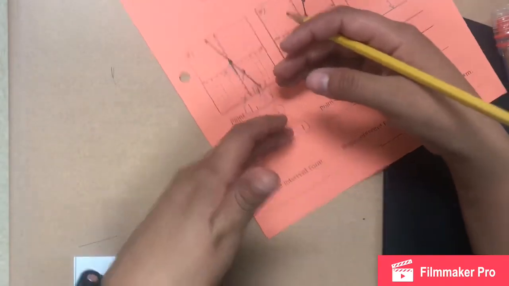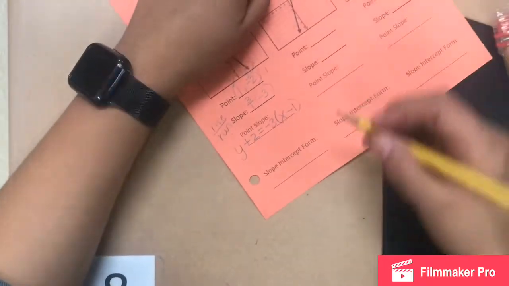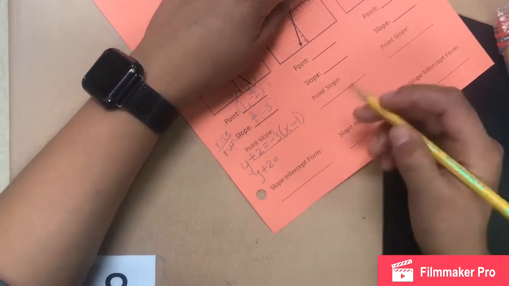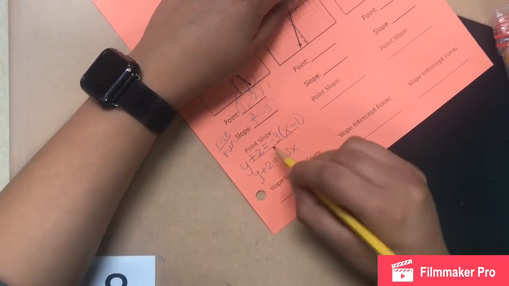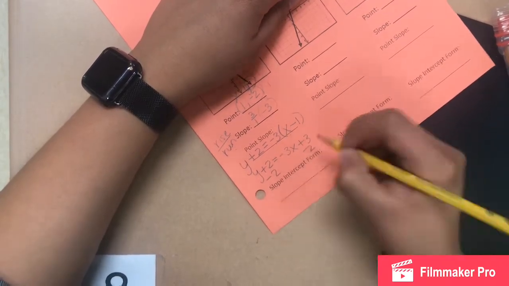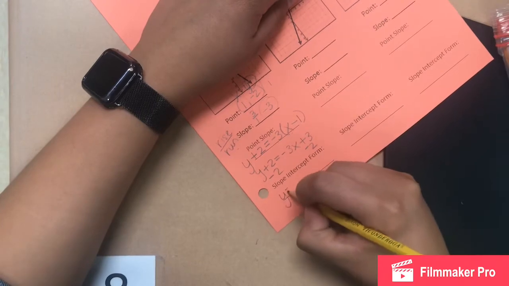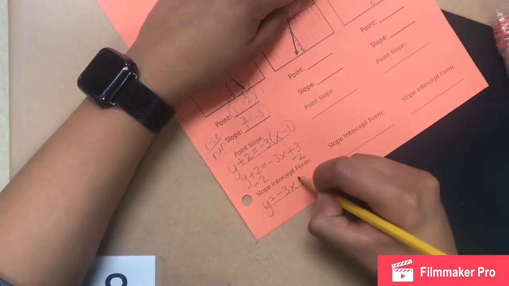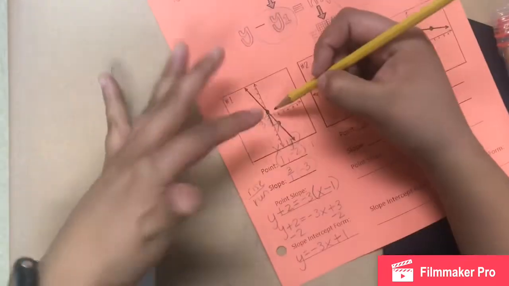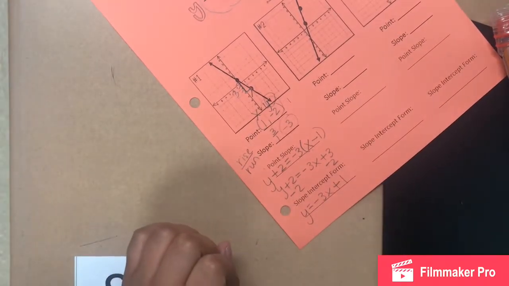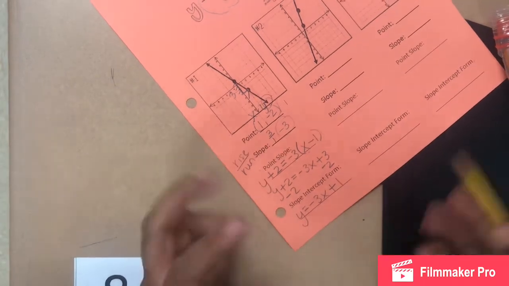But now we're going to take this and put it into slope intercept form. So what I do first is I distribute. So y plus 2 equals -3 times x is -3x. -3 times -1 is +3. Then I subtract 2 to get y by itself. So y equals -3x, and +3 minus 2 is +1. Now, I could have gotten the same exact answer if I had used my other coordinate, but my point slope formula would have been a little different. But we should have still ended up with the answer -3x plus 1.